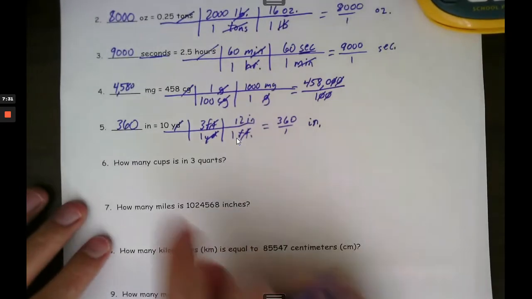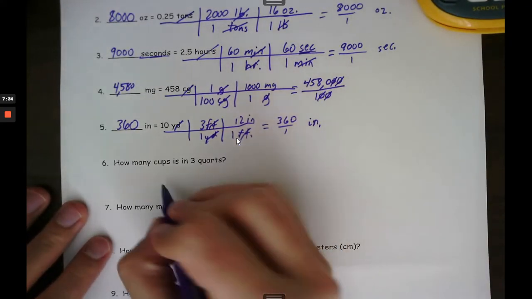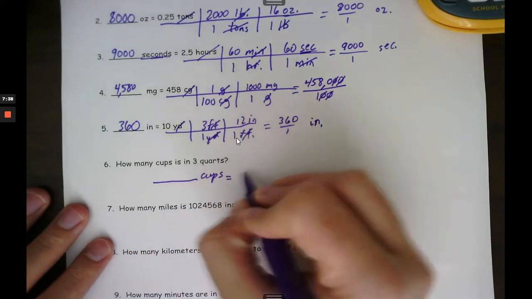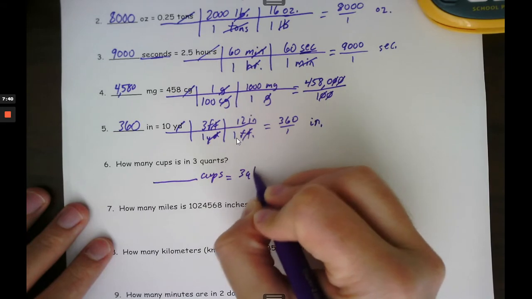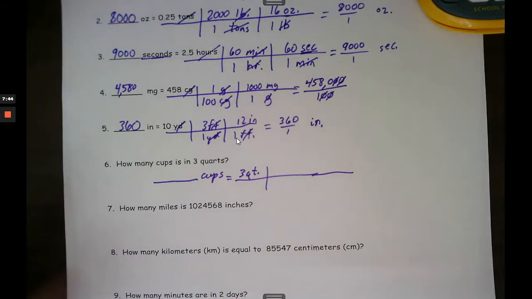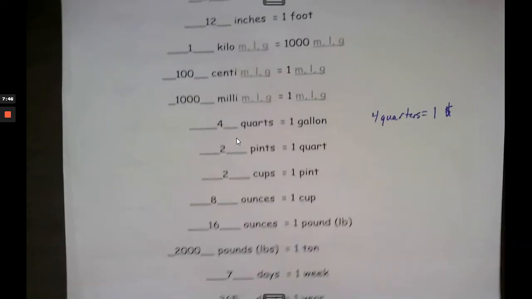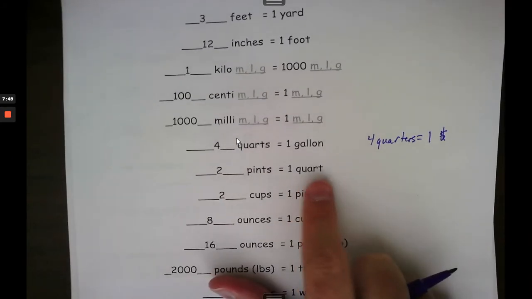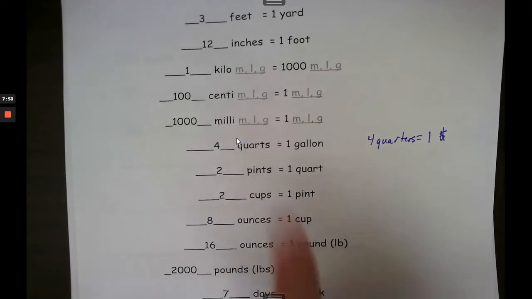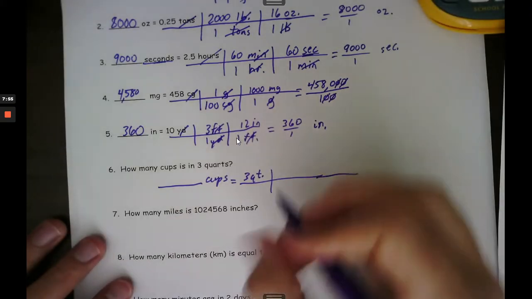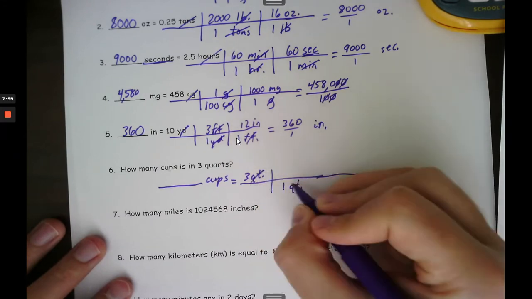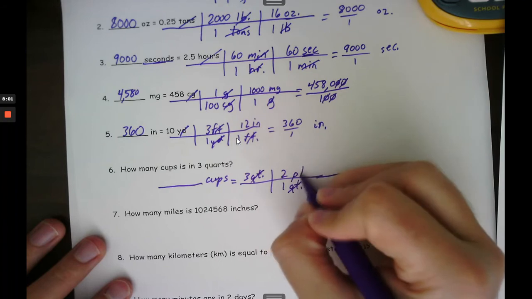All right, how many cups are in 3 quarts? So again, how do we set this up? The first thing I need to figure out is how to get rid of quarts. What can I change quarts into? If I look at my chart here, the only thing I can see to get rid of quarts is pints. So that's what I'm going to do. 1 quart, remember a quart's got to go on the bottom because quarts are on the top, is 2 pints.